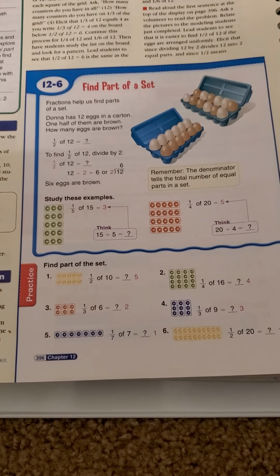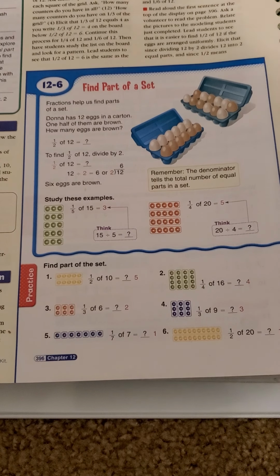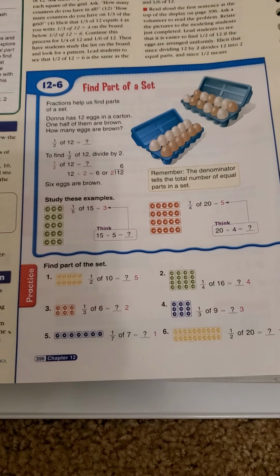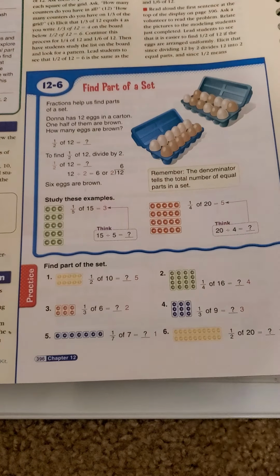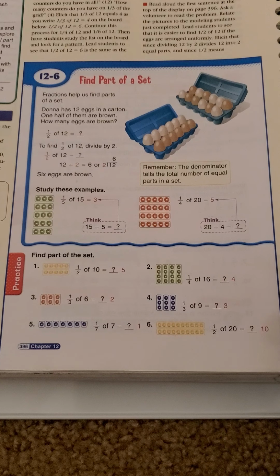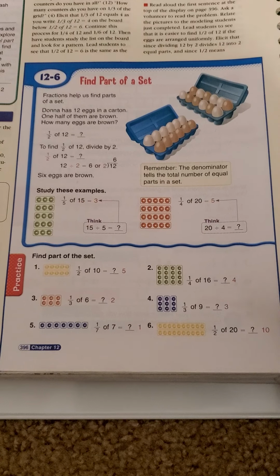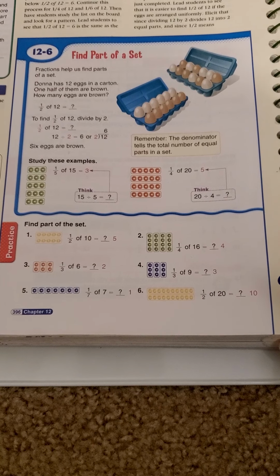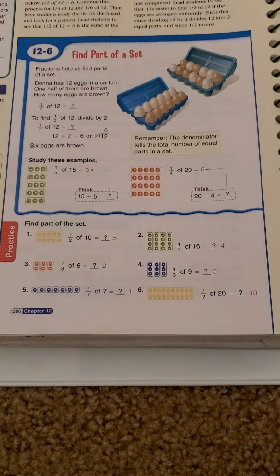Today we're on pages 396 and 397. Find part of a set, which I think is really great kind of math because it's useful in your life. What we're doing is we're trying to find a fractional part of a number or set, okay? And when they ask you to find half of something, it's very important to understand what it means, okay? Because what we're doing is dividing, okay?